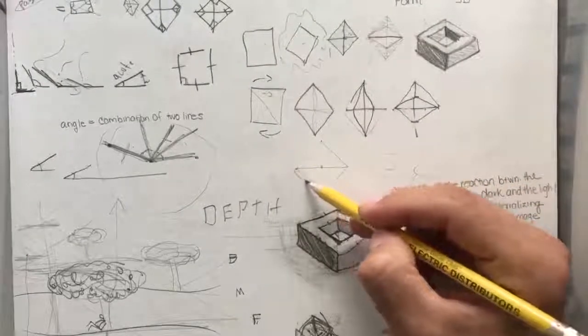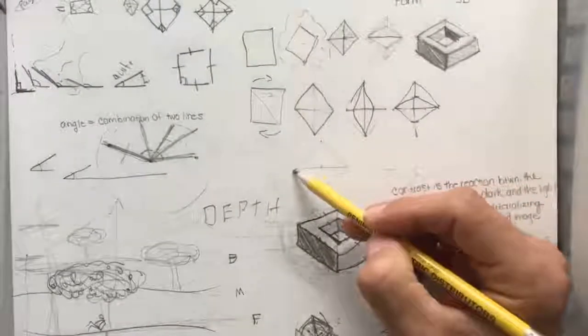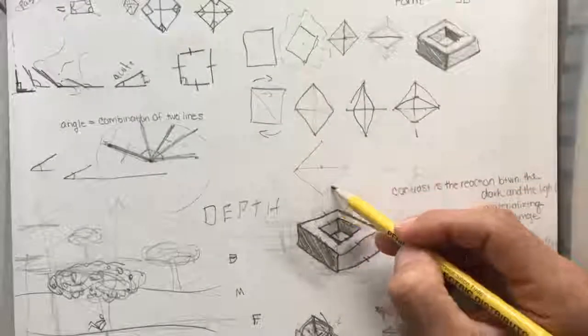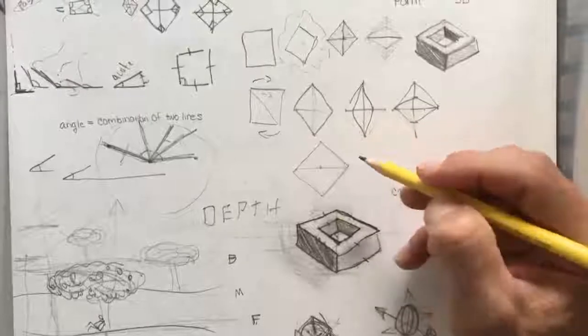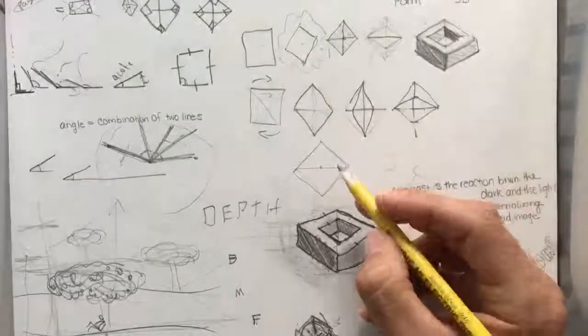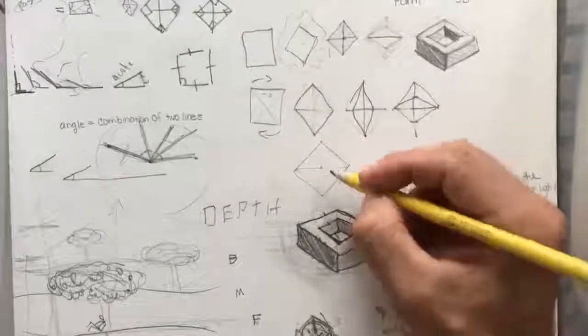And if you mess up, I don't want you to erase it. You can see we all sometimes go a little bit off of where we want to be, and that's why we draw light until we get it right, and then we draw it darker.